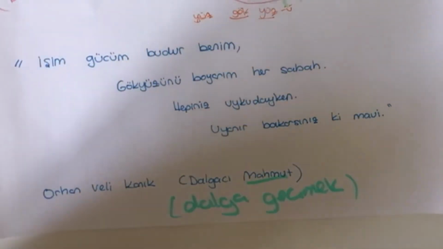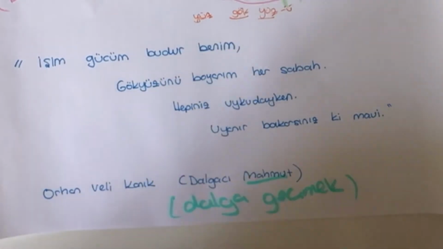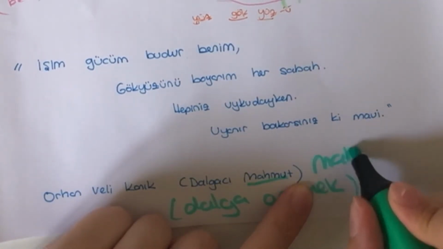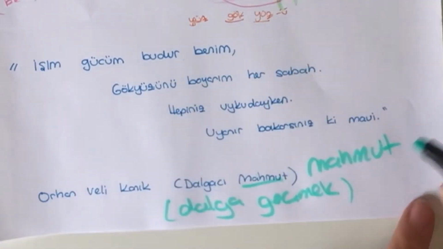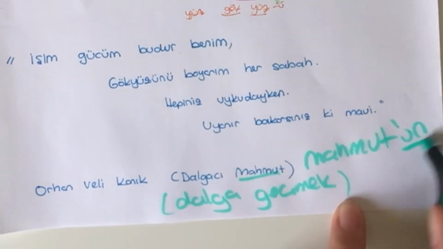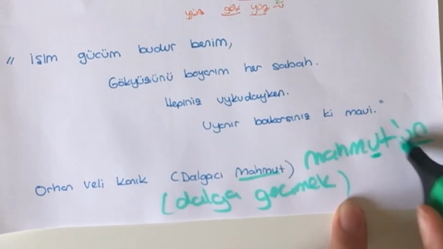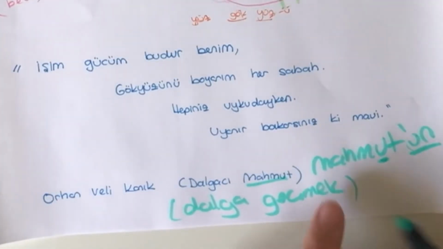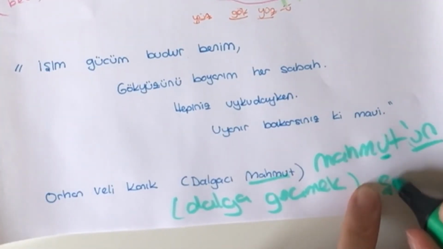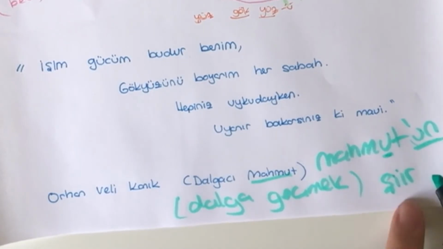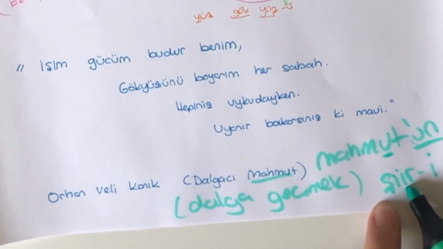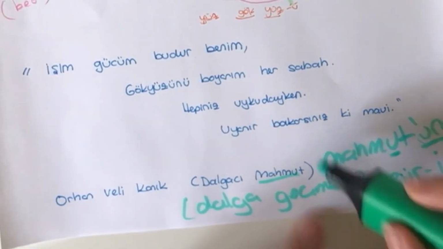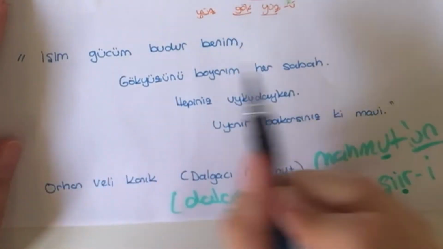So let's say Mahmut'un şiiri, let's say. How do we say it? Mahmut. We use un. We used un here because u, alright. You can use the same rule by adding an extra n. So Mahmut'un şiiri, şiir means poem, and we use i because the last vowel is i. So Mahmut'un şiiri. İşim gücüm budur benim.